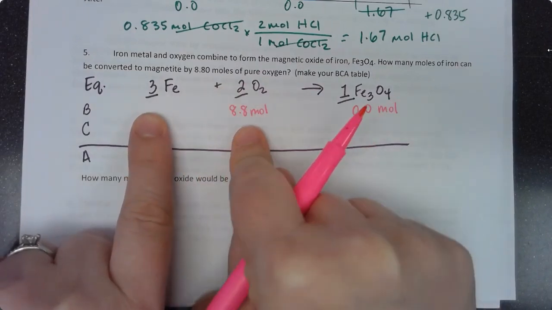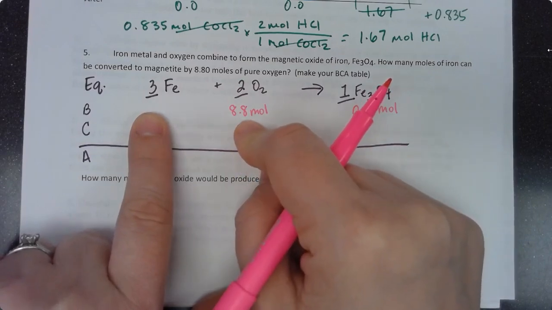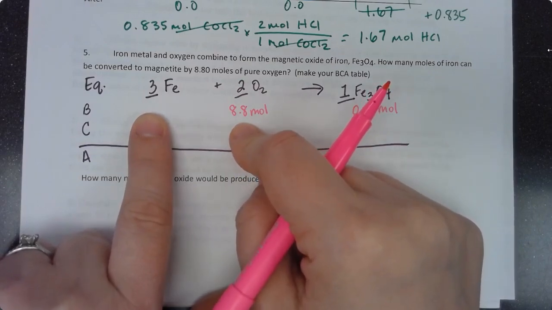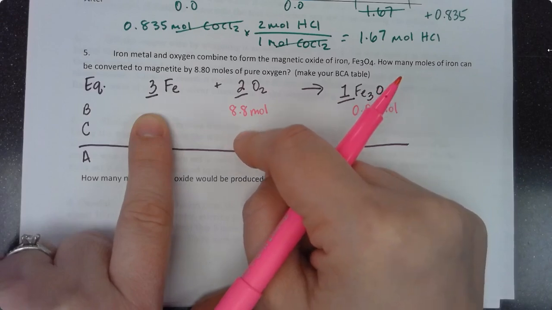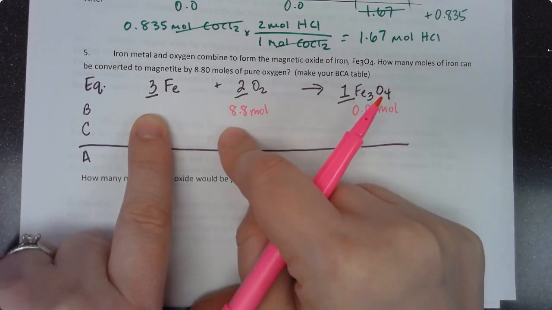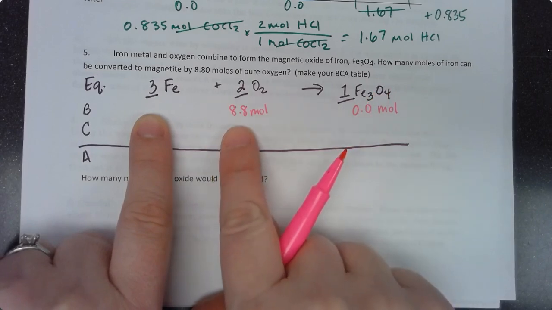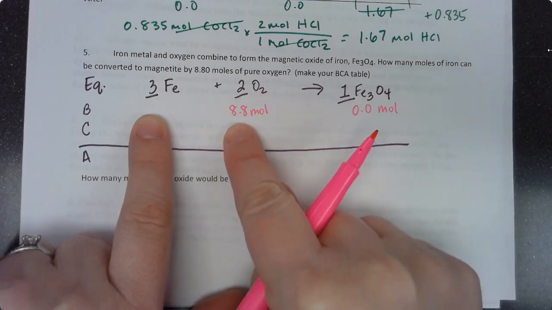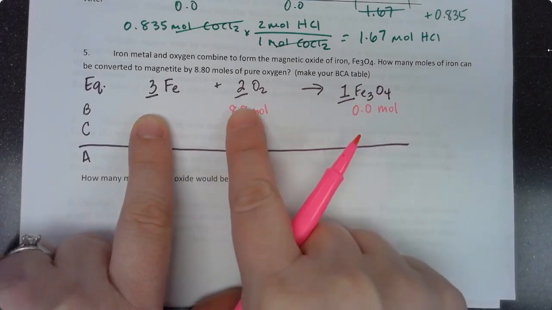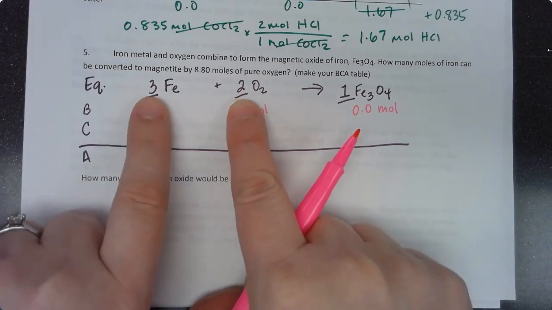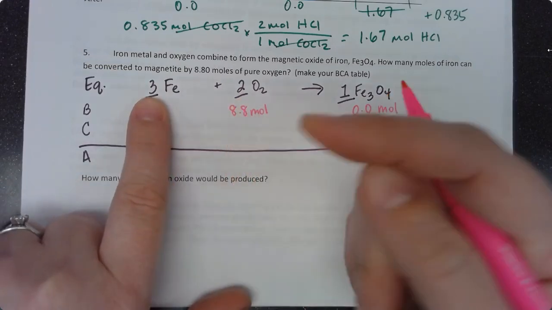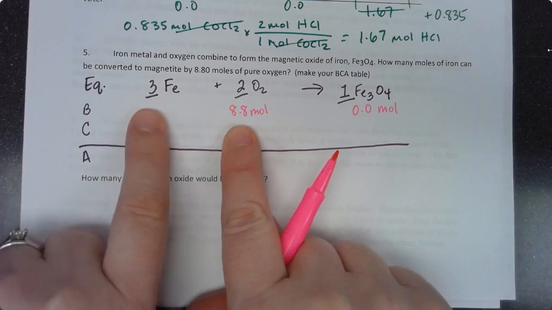Anybody know? Did you do it in your head or did you do it with math? Well, Milo just asked me, and then I did it. Oh, okay. So you could do this in your head, right? Because you need 2 parts oxygen for 3 parts iron. So 1 part would be 4.4, and then you have to multiply that times 3.